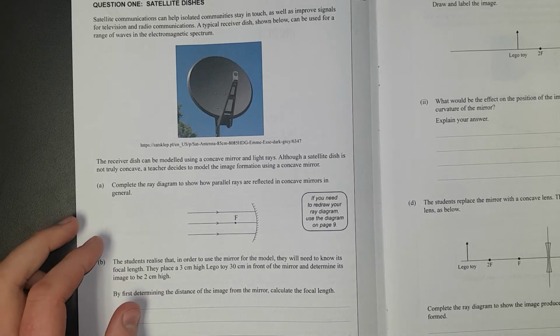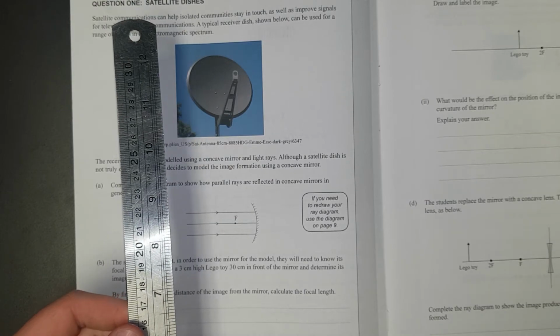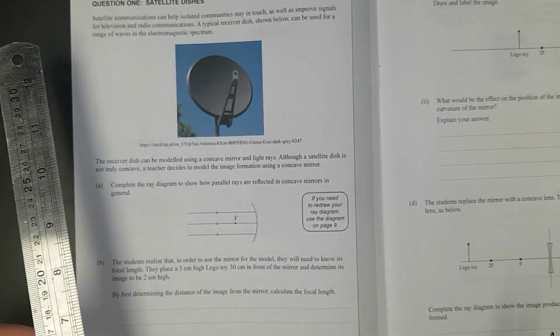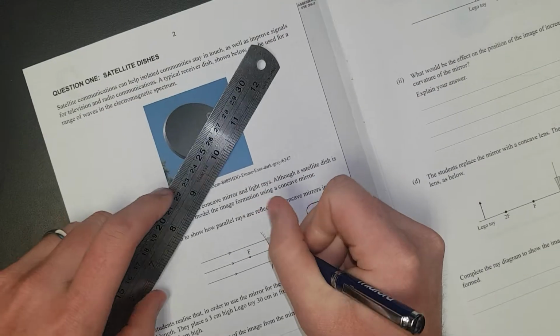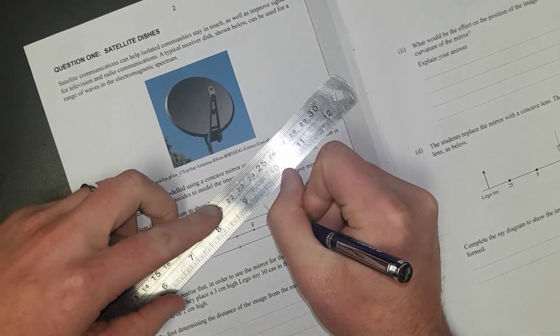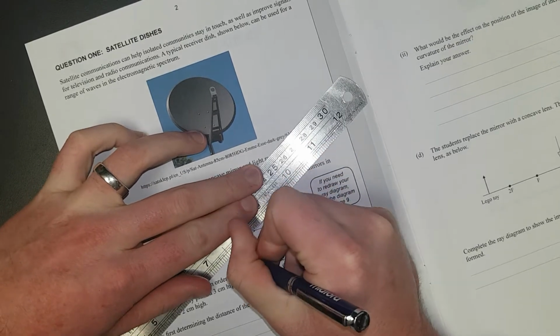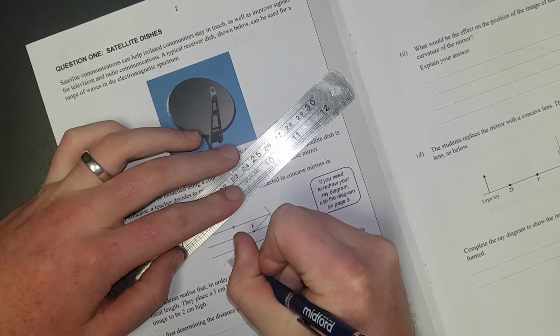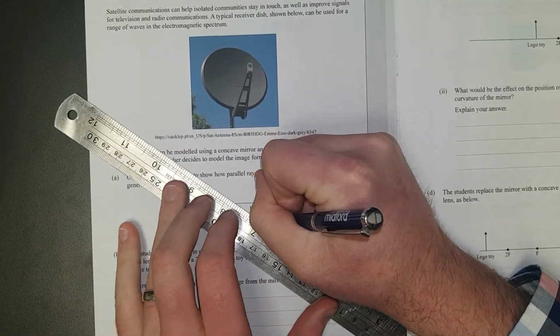So you're going to need a ruler. I've got a bit of a rubbish ruler at the moment because I looked around the office and couldn't find a good one. Anyway, I'll do this ray here. It goes in parallel, out through the focal point. You've got to have the arrows. And then this one here, in parallel.